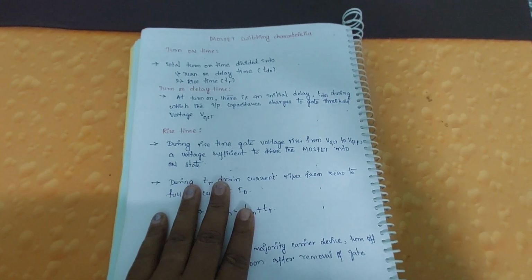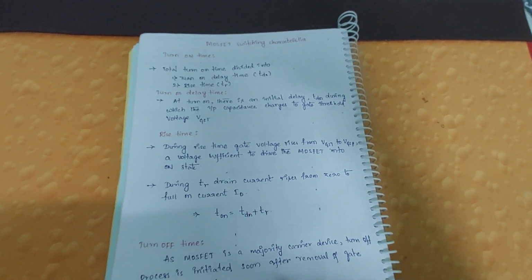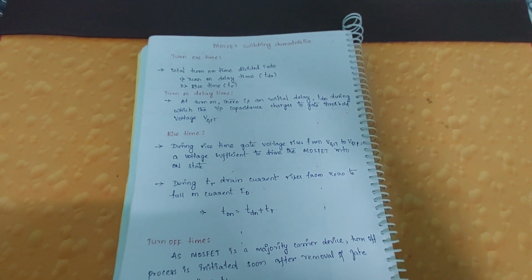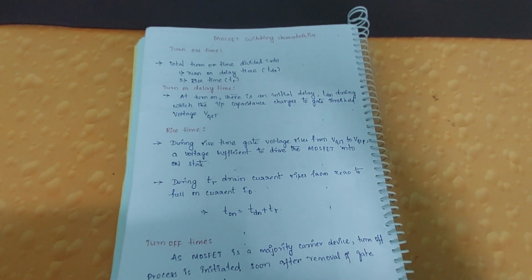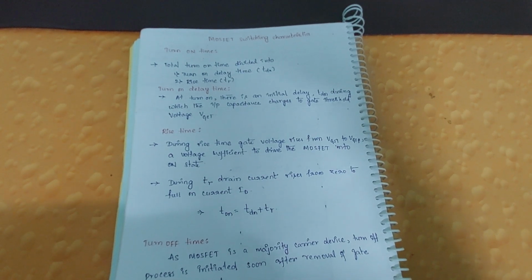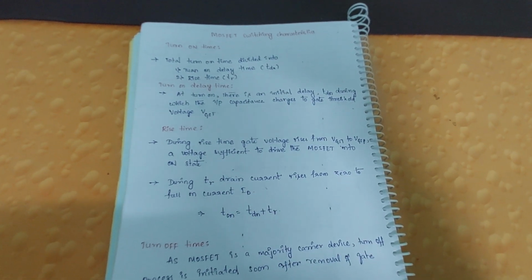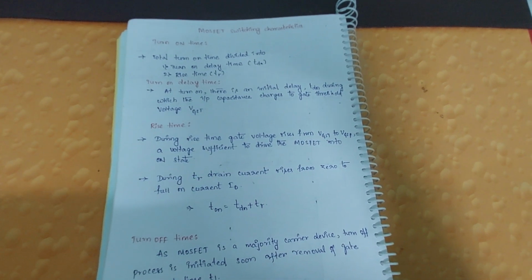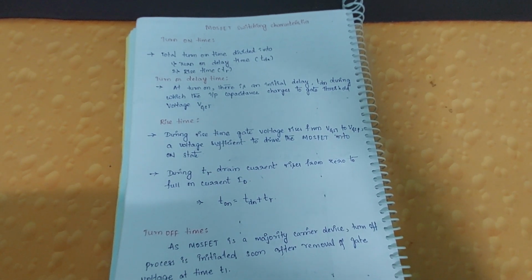The switching characteristics depend upon two main aspects. One is the internal capacitance of the device, and another one is the impedance of the device. So the switching characteristics are explained by considering the capacitance charging and discharging conditions.